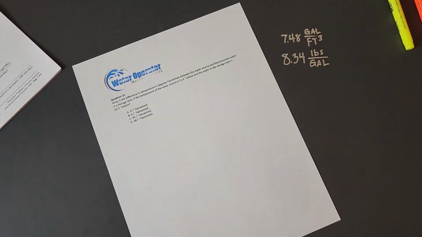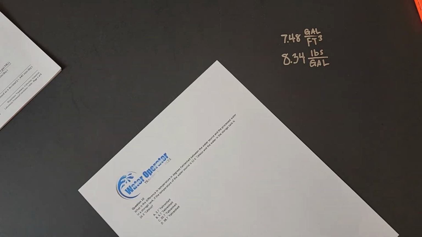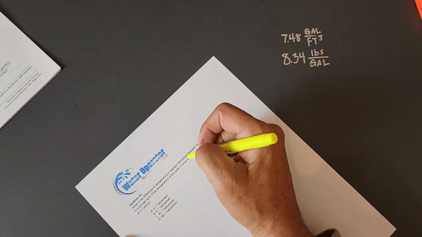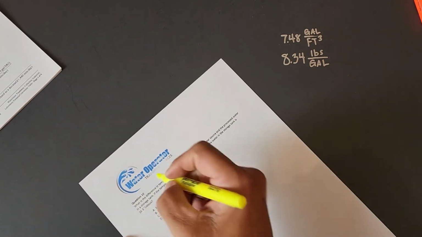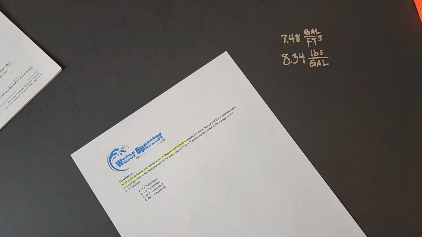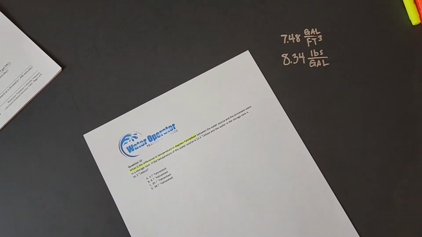Question 10. What is the difference in temperature in degrees Fahrenheit between the water source and the processed water in a storage tank? If the temperature of the water source is 12.6 degrees Celsius and the water in the storage tank is 16.3 degrees Celsius. Boy, oh boy, oh boy. What is the difference in degrees Fahrenheit? That's what we're trying to figure out.